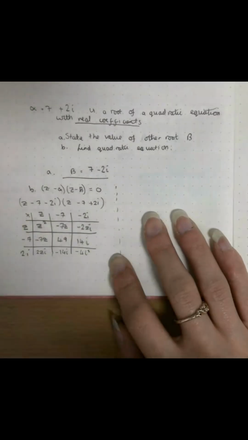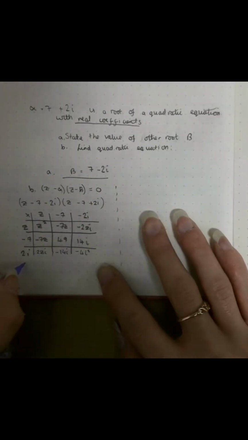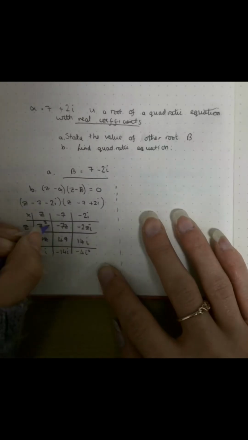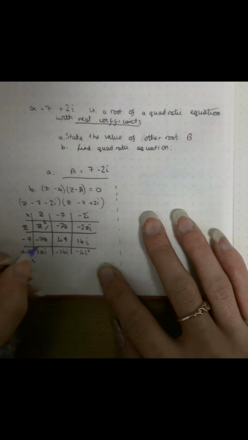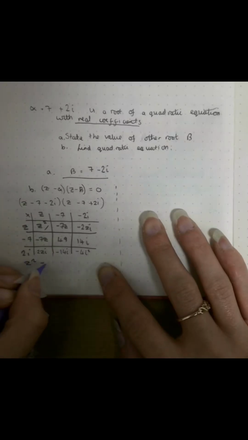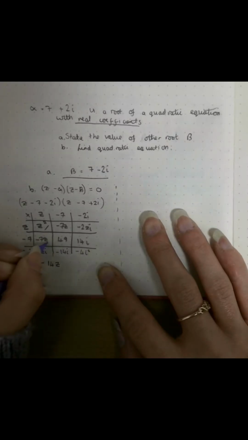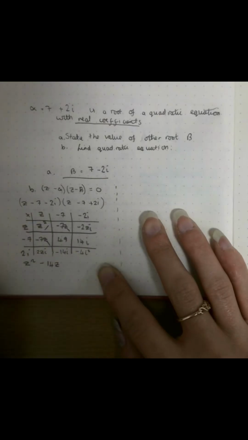So then let's now group all that together. So we have our z squared. Then let's get our z. So we have a minus 7z and a minus 7z, so that'll be minus 14z. And then we have a 2zi and a minus 2zi, so that cancels out, which is what we want because we want to make sure that we have real coefficients. We shouldn't have anything imaginary there.